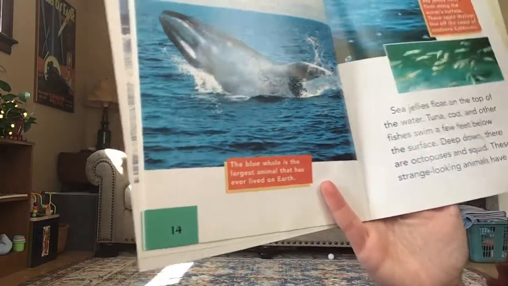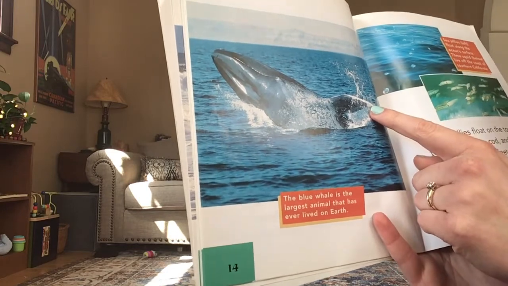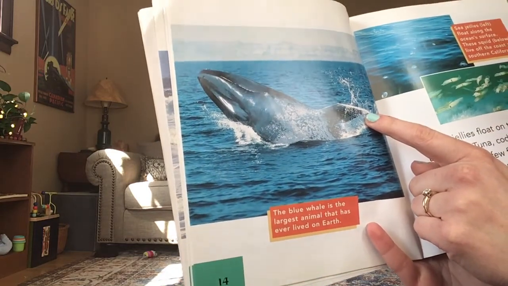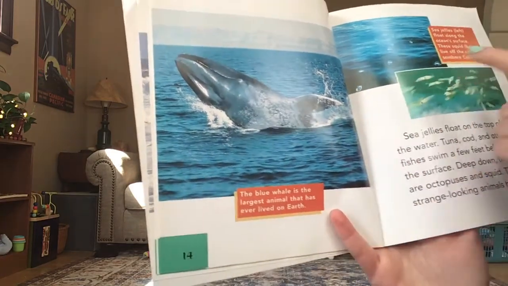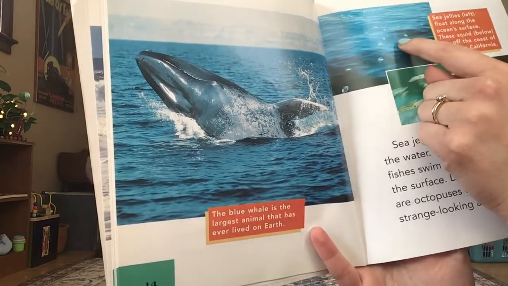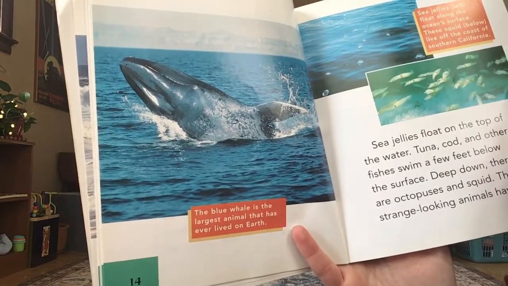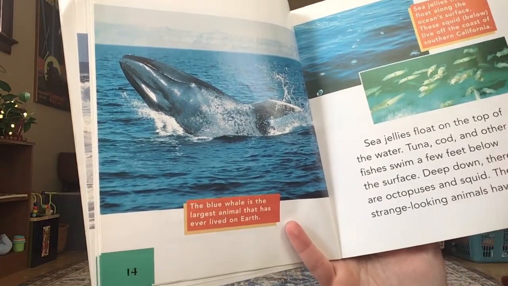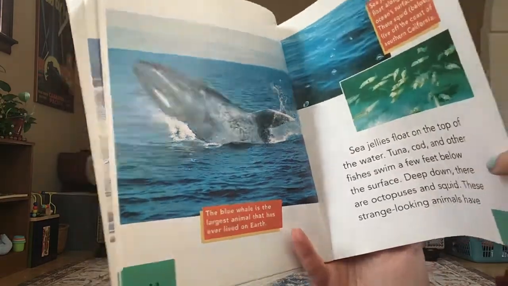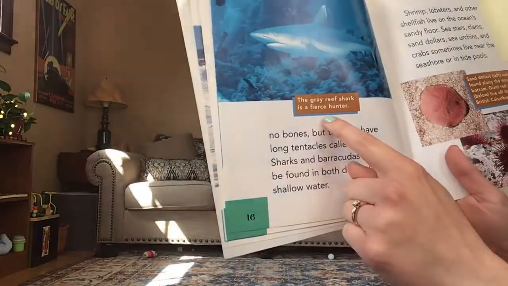I'm going to go back to take a look at some of our captions. It says here that the blue whale is the largest animal that has ever lived on Earth. Over here it says sea jellies float along the ocean's surface. These squid live off the coast of Southern California. And then this caption said, the gray reef shark is a fierce hunter.